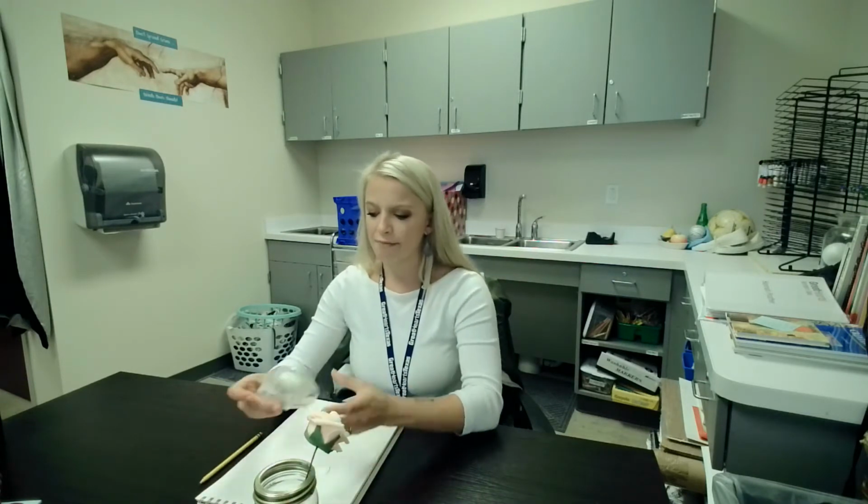Welcome back to art. Okay, today we're going to continue learning about our contour lines. And we have a fun project that we're going to do, and we should be able to finish by the end of class. It's going to be really exciting. As you can see in front of me, I have a flower and some tape. Probably not what you think it is, but let's go ahead and dive into it.